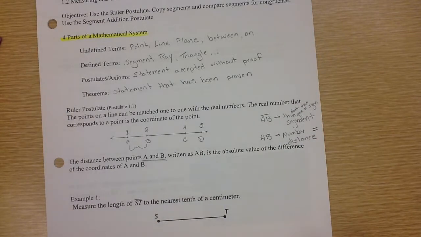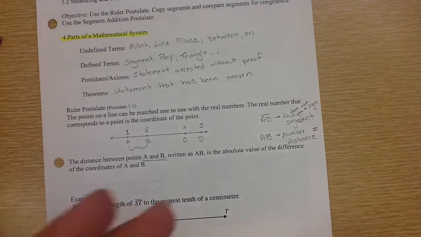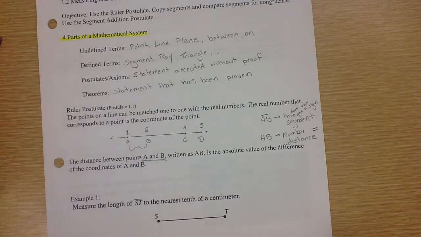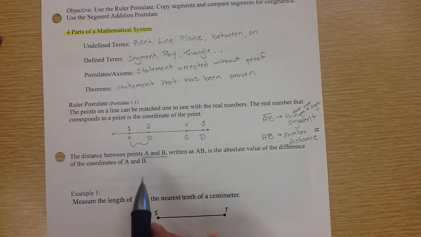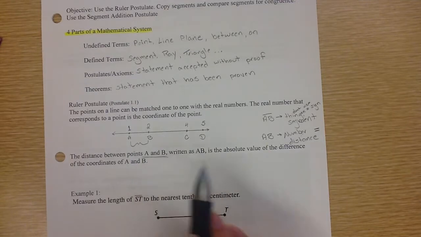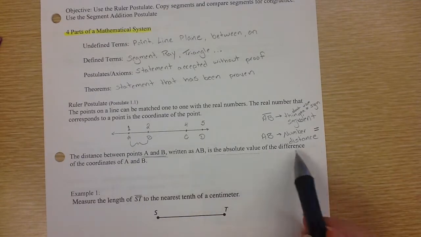Okay? Because it wouldn't make sense to say a cat equals a cat. Now, if I had a cat that was 8 pounds and a cat that was 8 pounds, I could say 8 equals 8. Their weights are the same, but I can't say the two things are the same. If that makes any sense. Okay? So I'm looking for the distance between 2 points is the absolute value of the difference.